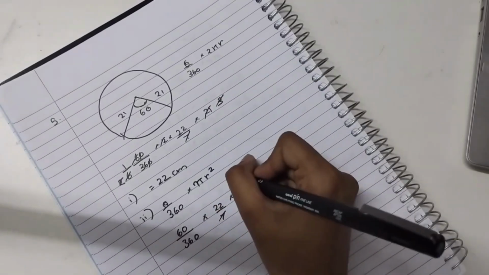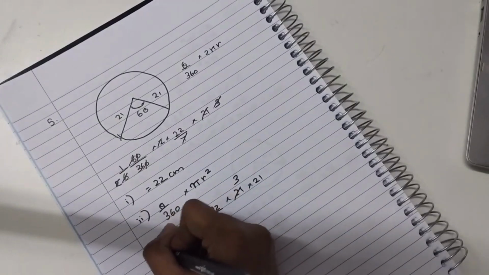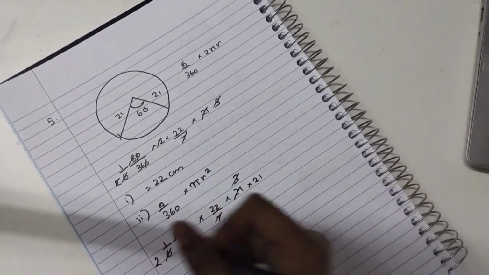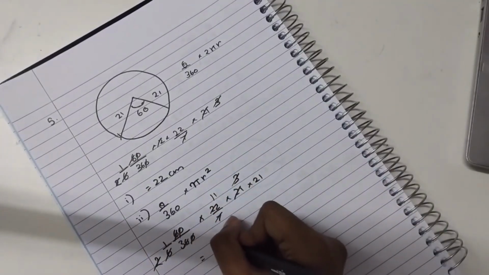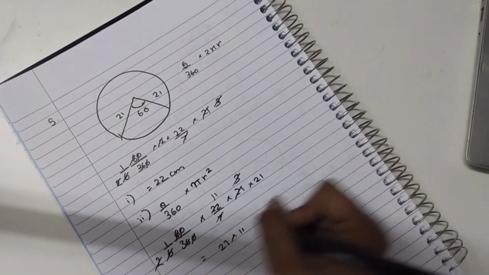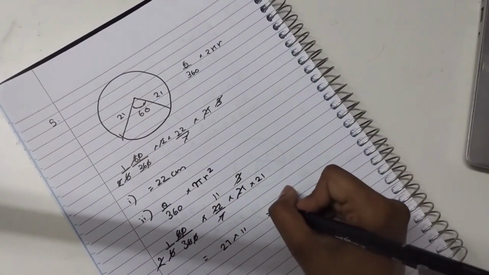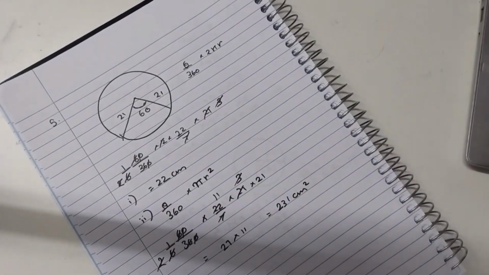7 and 21 will get cancelled. 0 and 0 will get cancelled. 6 and 36 we will get 1 over 6. 3 and 6 will get cancelled. 2 and 22 will get cancelled. So we will be left with 21 times 11. And 21 times 11 is equal to 231 centimeters squared, which is the area of the sector.